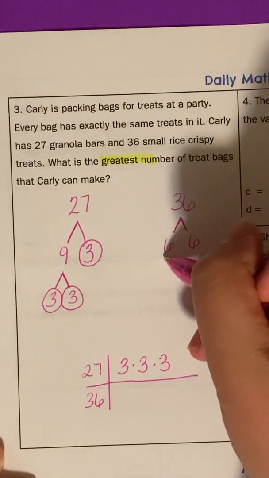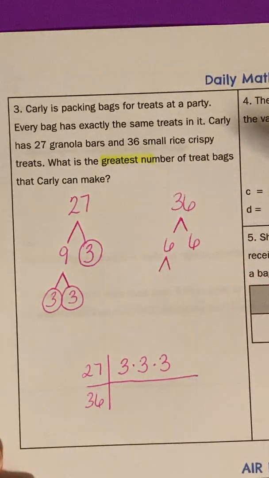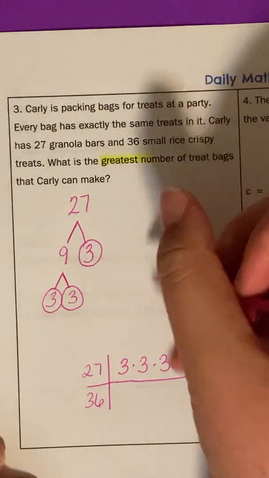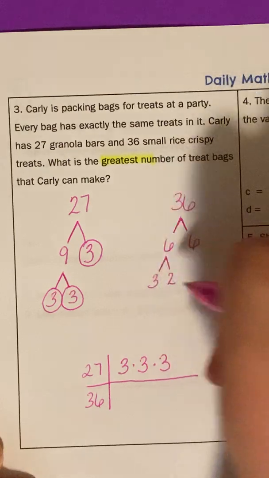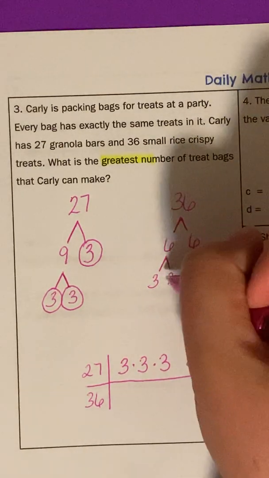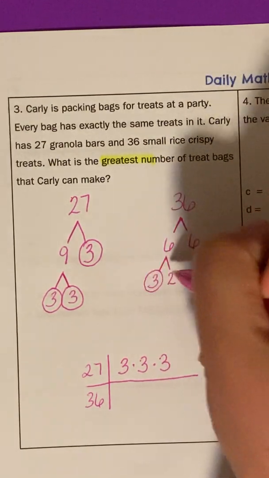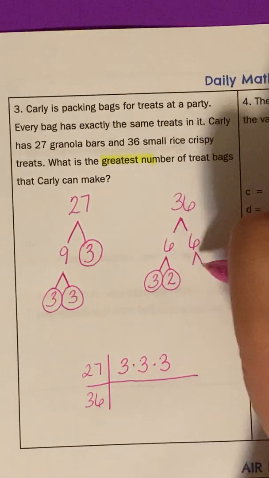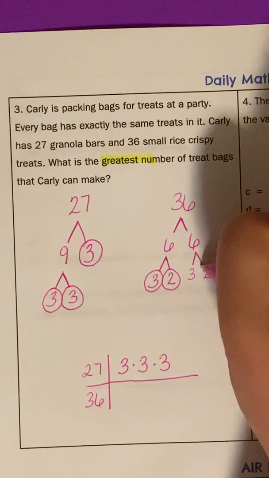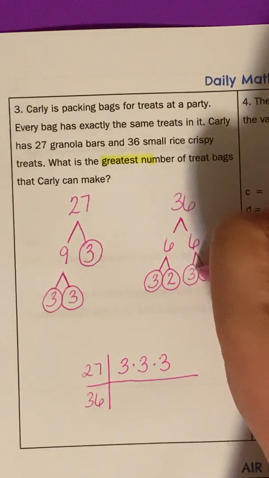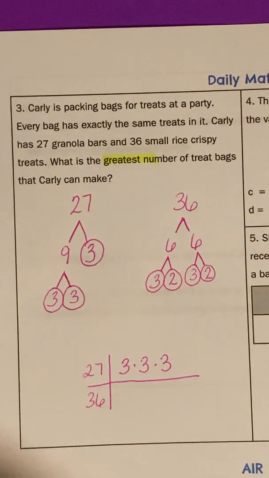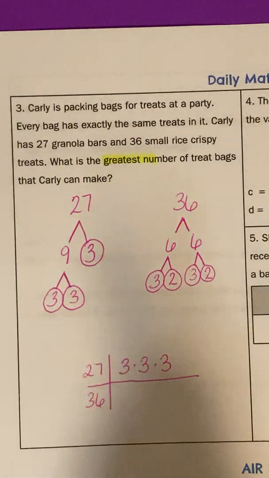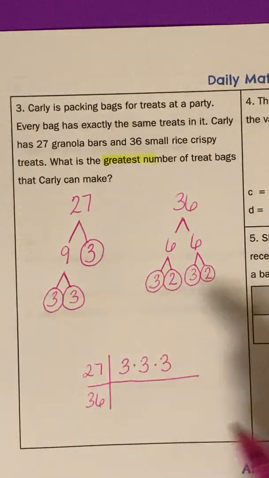6, you can break it down. What times what is 6? Not 3 times 3. It is 3 times 2. So 3 times 2 is 6. 3 is a prime number. 2 is a prime number. So we circle them both. Same thing, 3 times 2. Both of them are prime numbers. Now, we circled them because we cannot factor any further. So our prime factorization, I'm going to write them in order from least to greatest in this case.